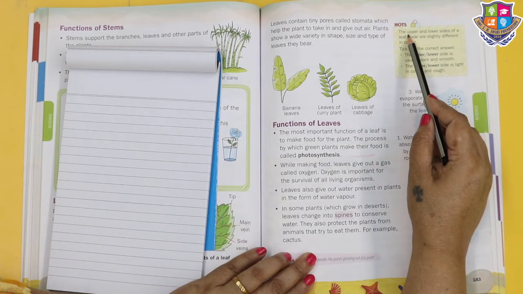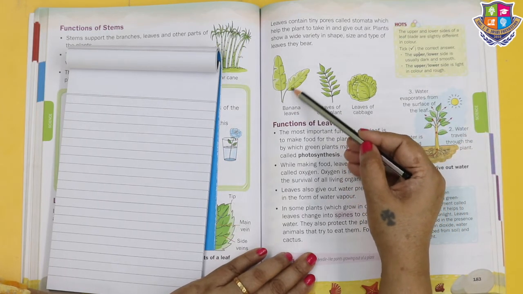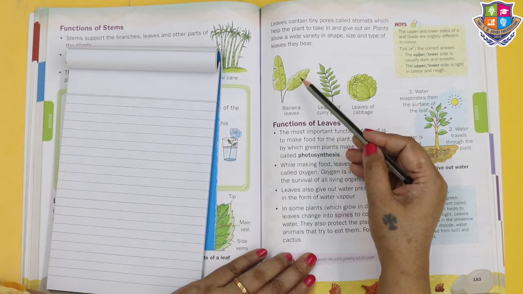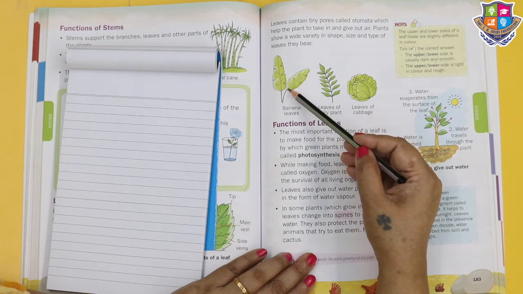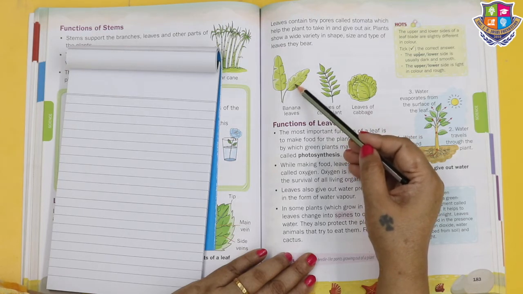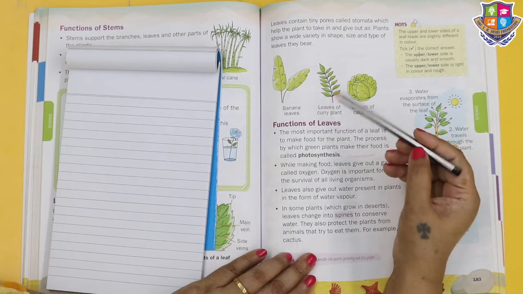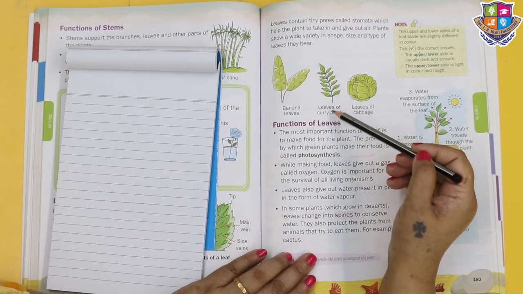Now let's have a look at this. Before going there, I would like to tell you that these are the lovely banana leaves. Banana leaves are used. I remember my childhood days. My grandmother would bring these banana leaves and serve some food. Since I'm from the south, we used to have some yummy paisam on it. Then these are the leaves of a curry plant.